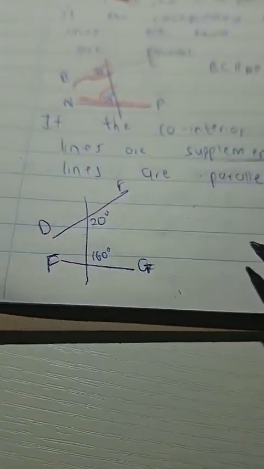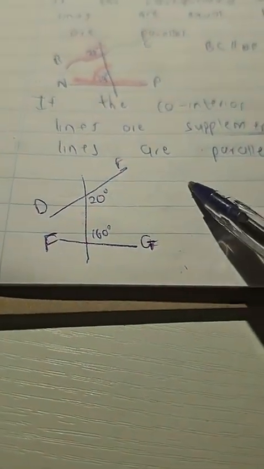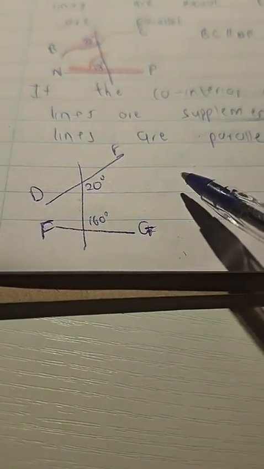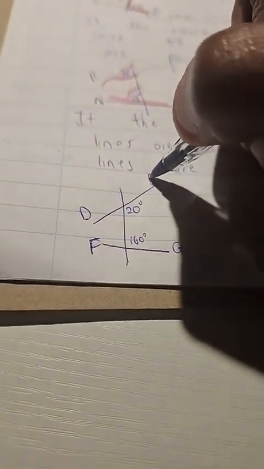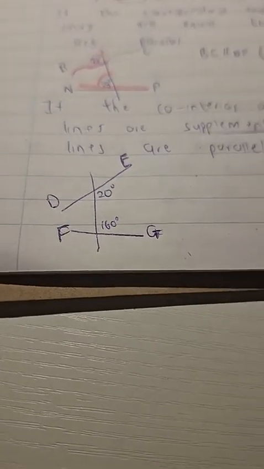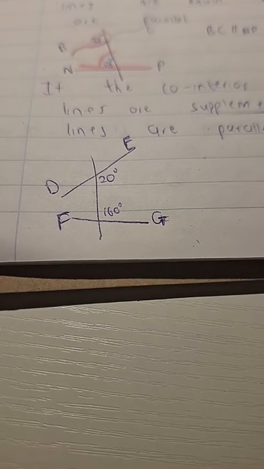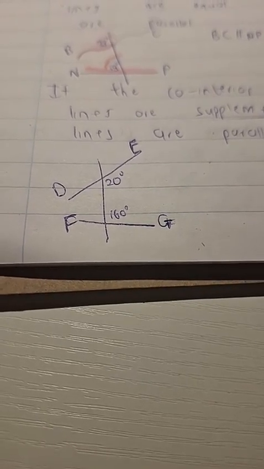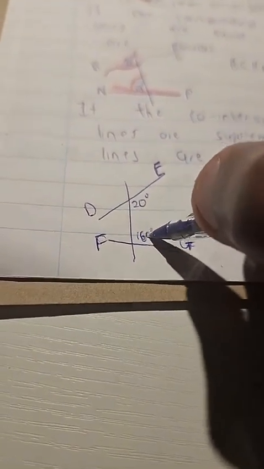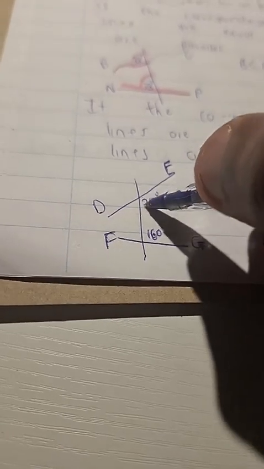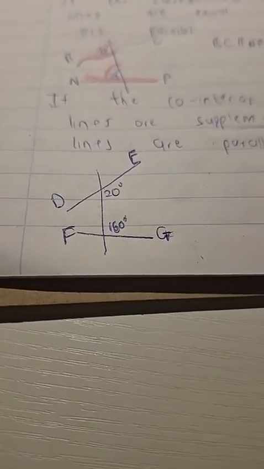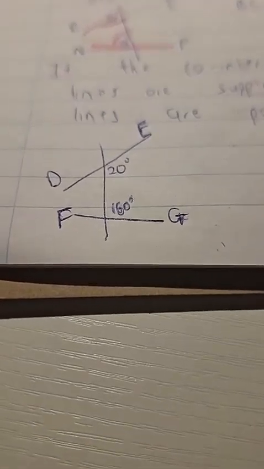Is DE and FG parallel now? Is DE and FG parallel? That's 160, that's 20. Is DE and FG parallel now?